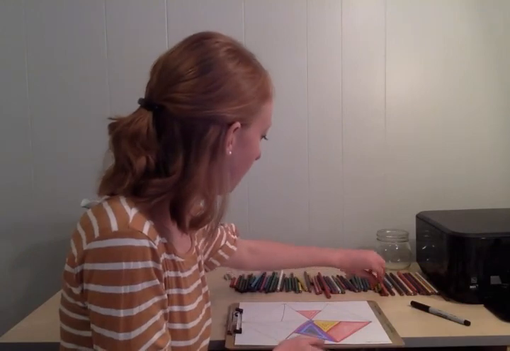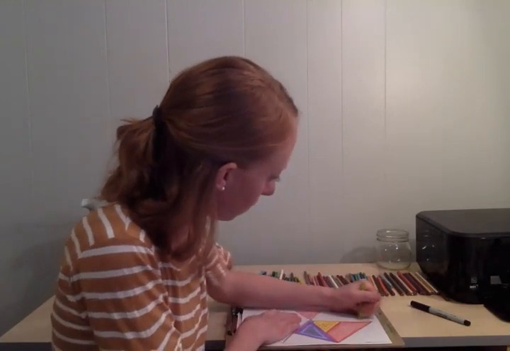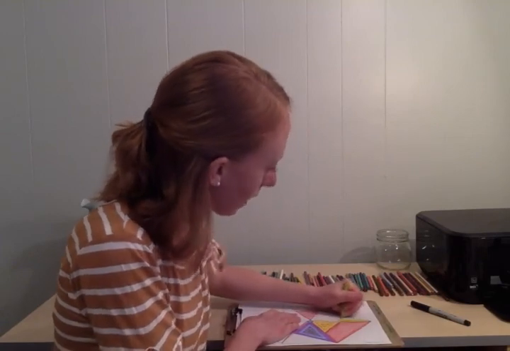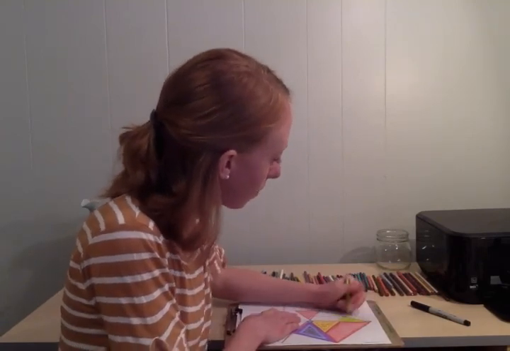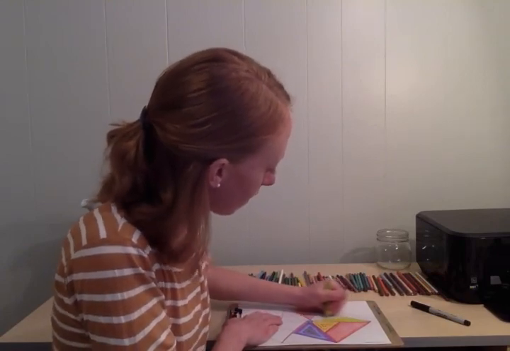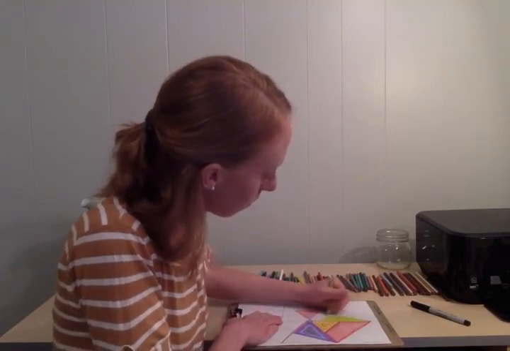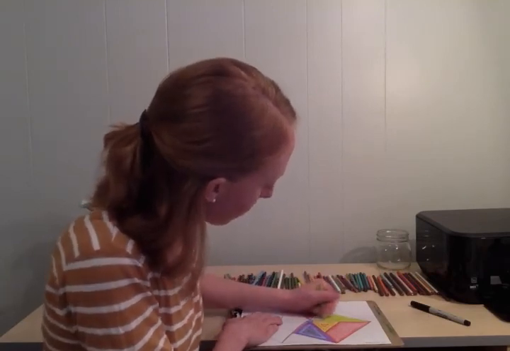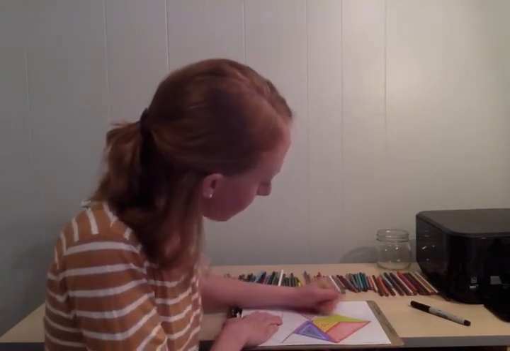It's kind of fun too, I like that. I'm going to do a couple more like that. So if I'm filling it in all the way solid, then I'm probably just going to go the same direction with my pencil instead of switching it, because I don't want different lines to be seen. I just want the color in one big block to be seen.